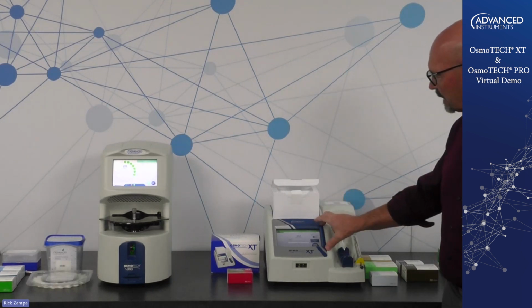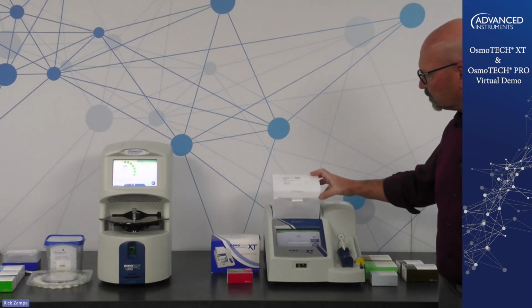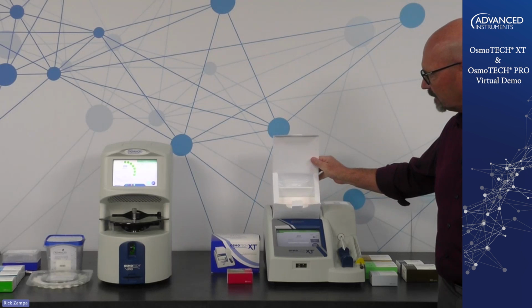You have your obvious touchscreen display on the top. Your consumables box sits up here at the top with your sample tips and your chamber cleaners.